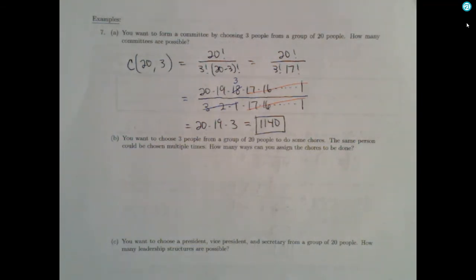Next part. You want to choose 3 people from a group of 20 people to do some chores. The same person could be chosen multiple times. How many ways can you assign the chores to be done? So the same person could be chosen to do all 3 chores, or you could have a person do 2 of the chores and then a different person do 1 chore or whatever, right? But the same person could be chosen multiple times. So repetition is allowed, right? Since repetition is allowed, you're just going to use exponents, right?